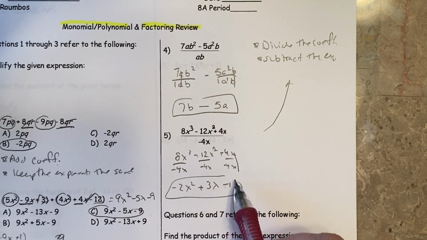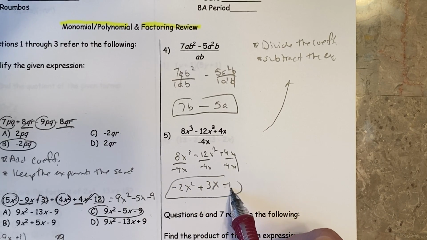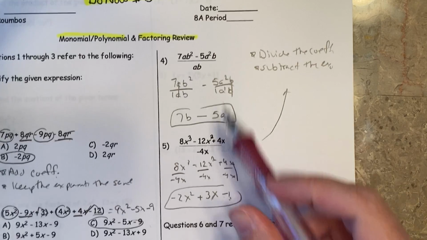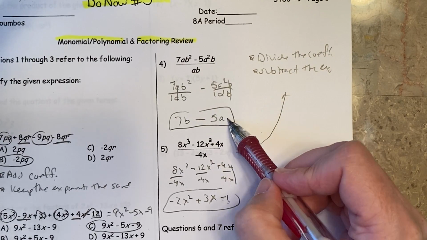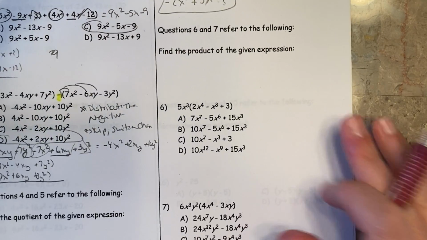So be careful. You have to have that last negative 1 there. If you start with a trinomial, you have to end with a trinomial. If you start with a binomial on top, you have to end with a binomial. All right, number 6.